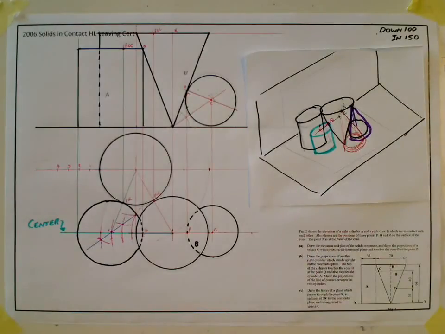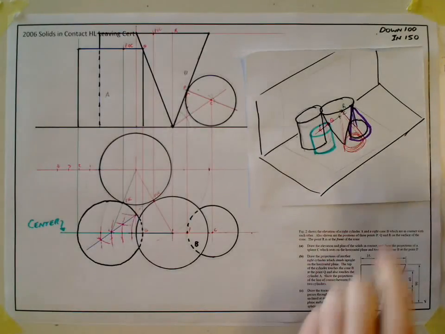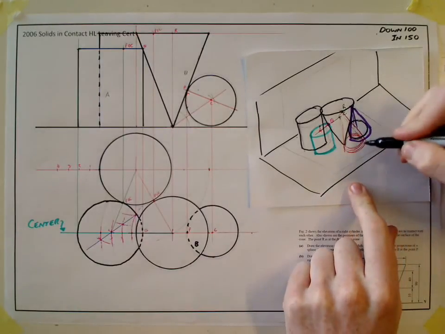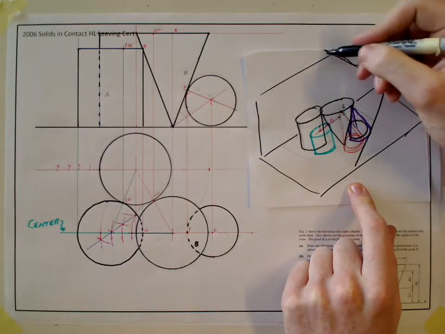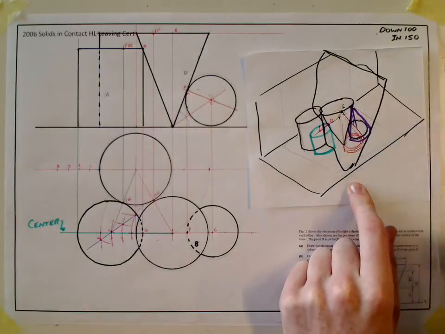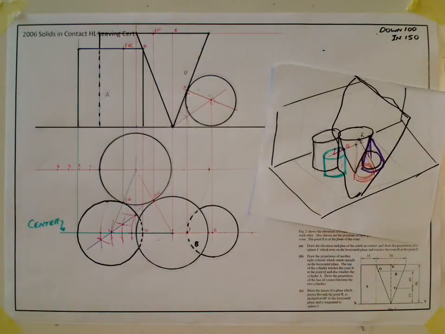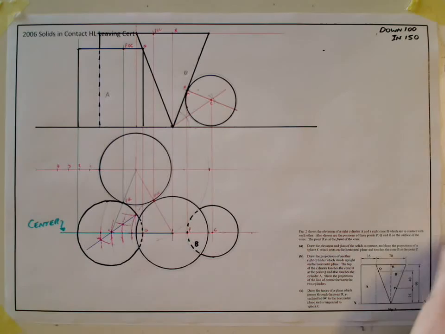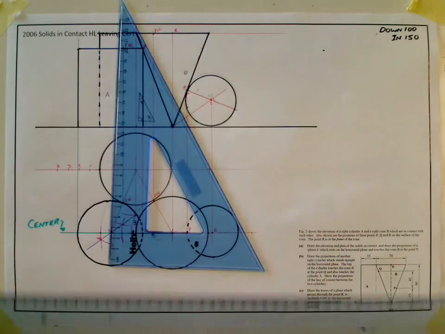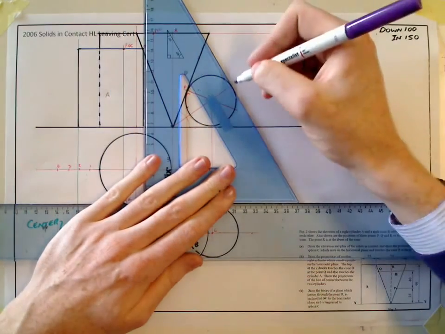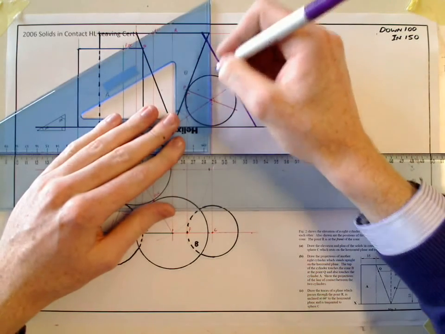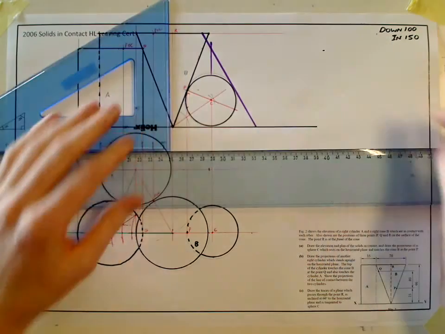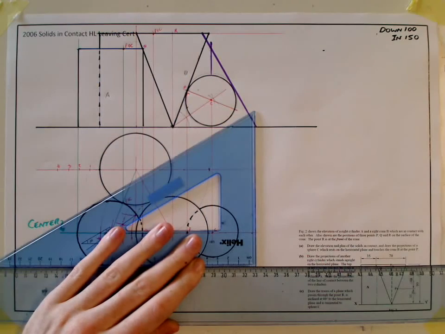And what I'll do then is the plane that rests on the sphere and touches the point R will rest on the base of those two cones. So that there will be my oblique plane. So first thing I'm going to do, I'm going to draw a 60 degree line over the sphere. And I'm going to bring it down to plan.